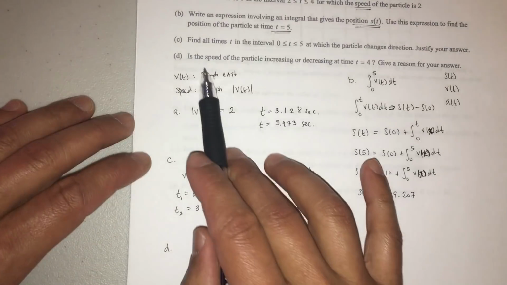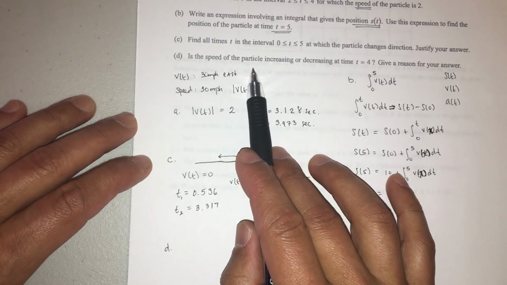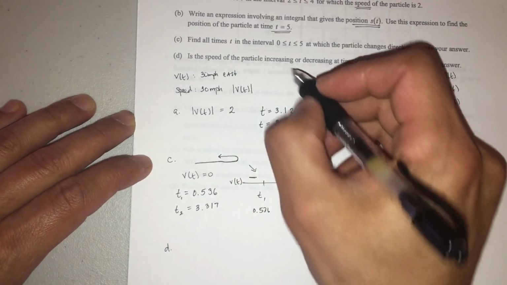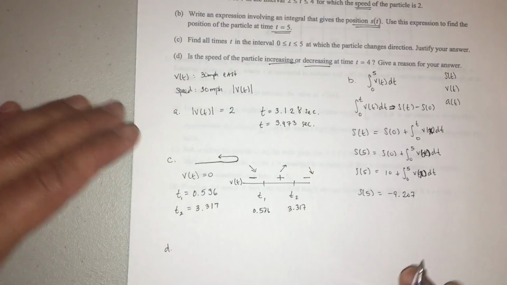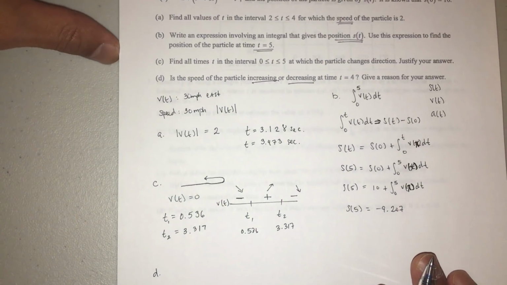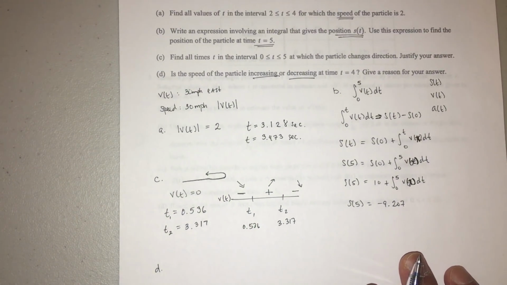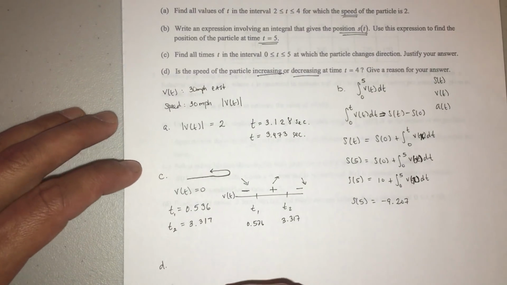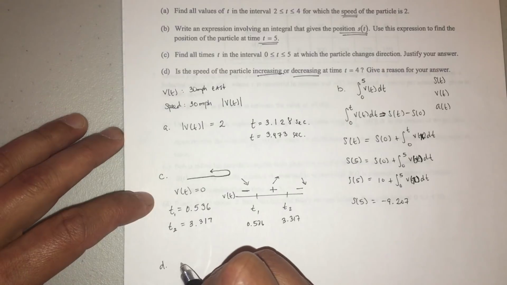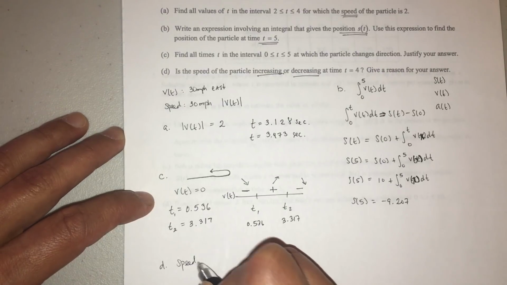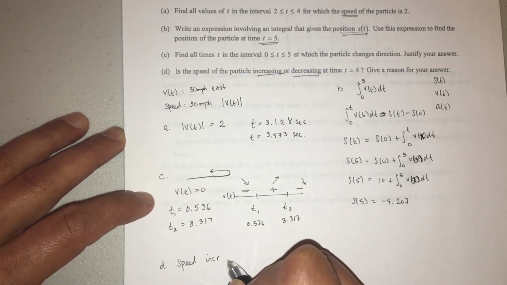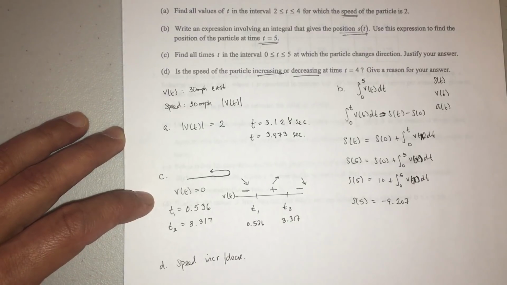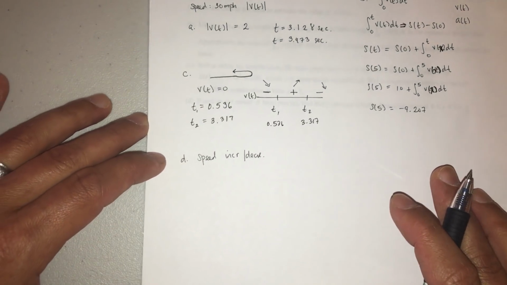It says, is the speed of the particle increasing or decreasing? You see that word again? Increasing and decreasing. This is something unique to particle motion that you have to understand, and it comes up a lot. It's just fundamental to these particle motion problems.